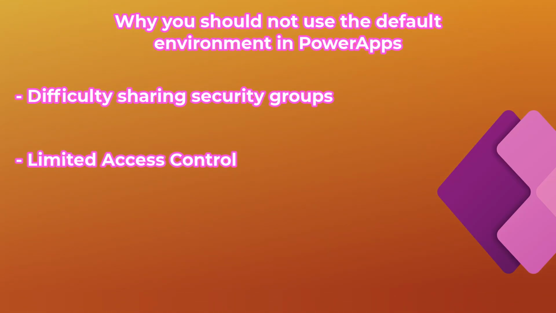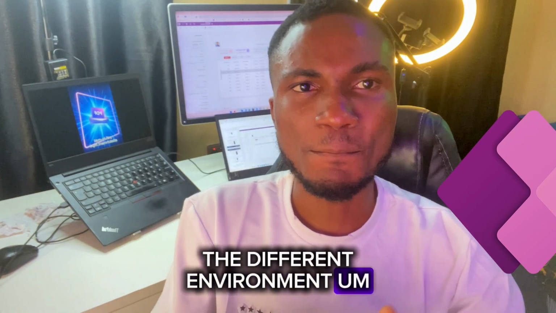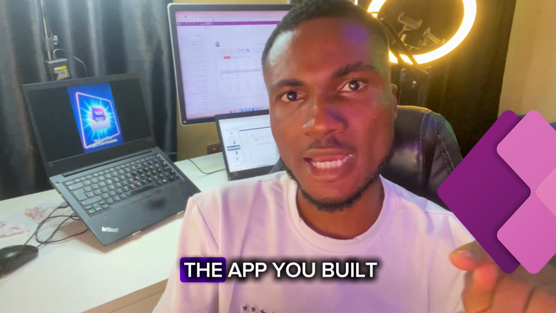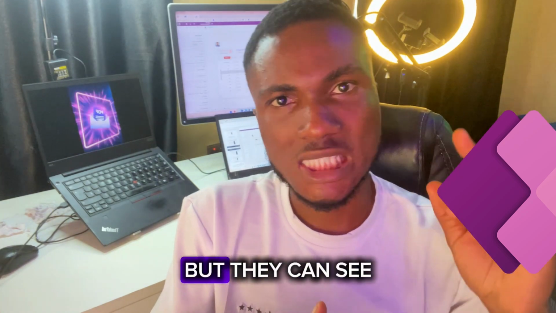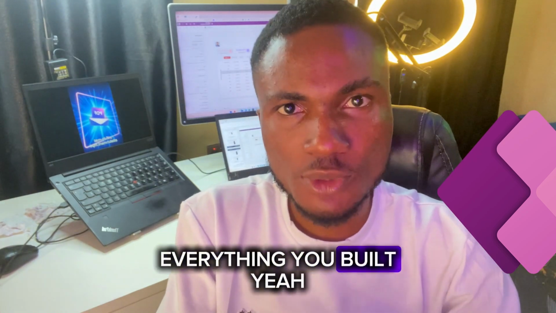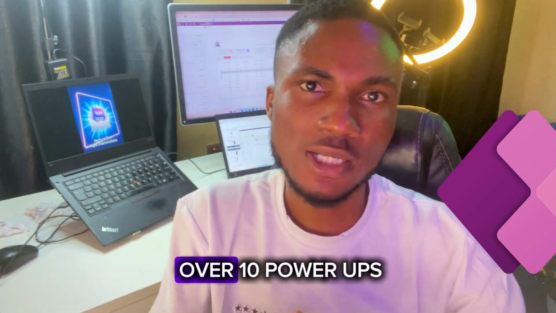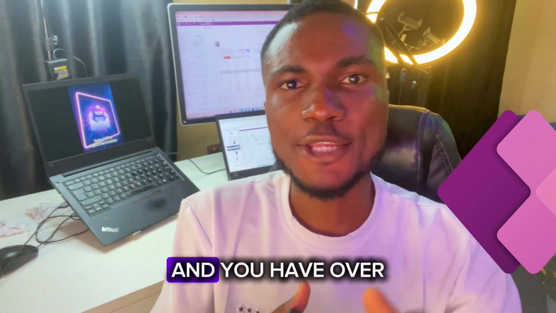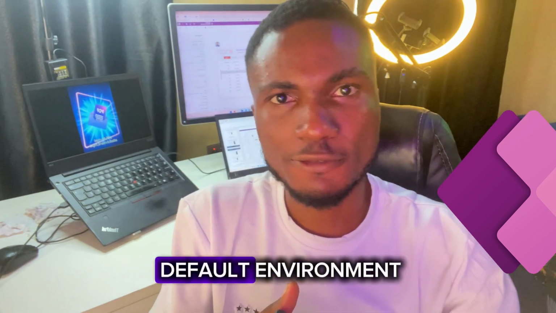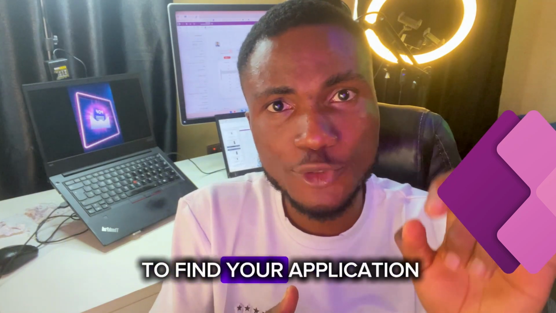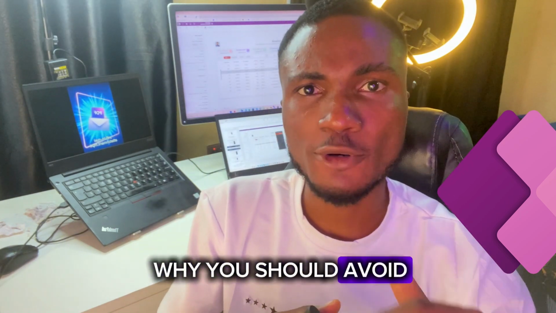2, it's everyone's playground. Yes, everyone has access to the default environment. They may not really be able to access the app you built as the owner, but they can see everything you built. Yeah, let's say you have over 10 Power Apps developers in your company and you have over 50 apps in the default environment. You kind of struggle to find your application. So that's another reason why you should avoid the default environment.